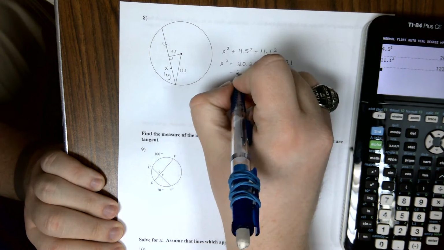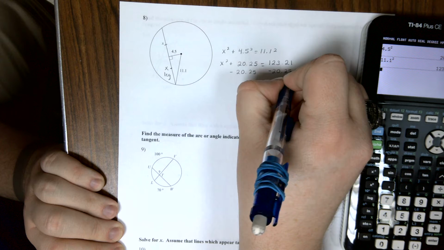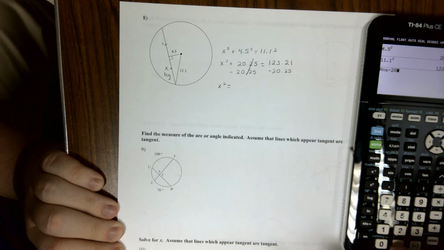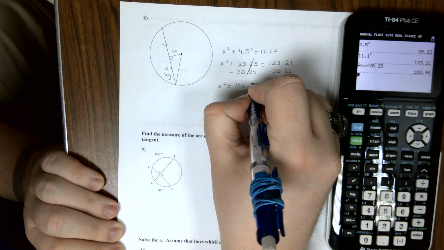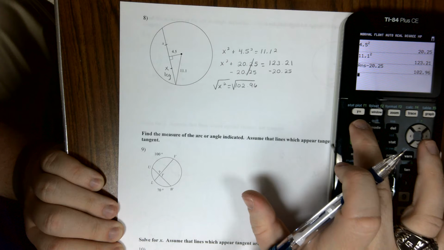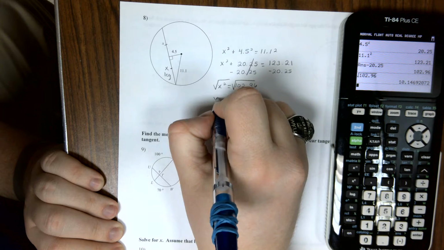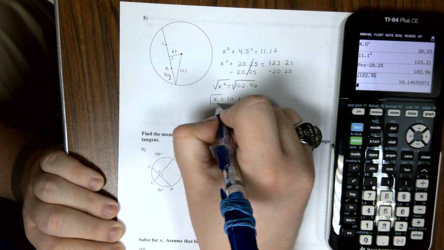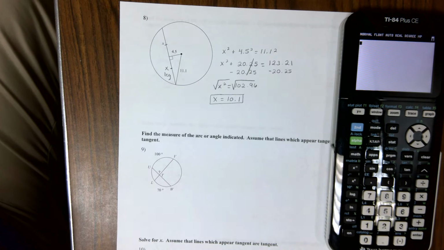Now I'm going to subtract 20.25. So I get 102.96. Take your square root of 102.96. And we'll need to round to the nearest tenth, so we'll say 10.1. There you go.